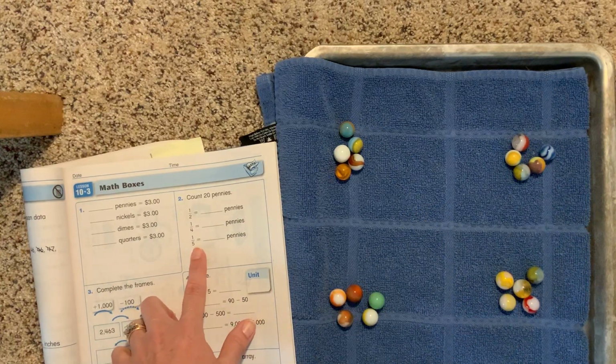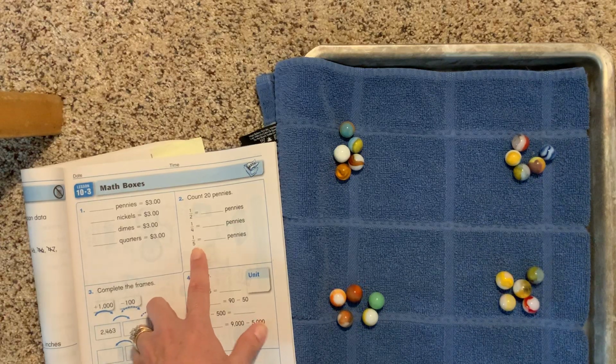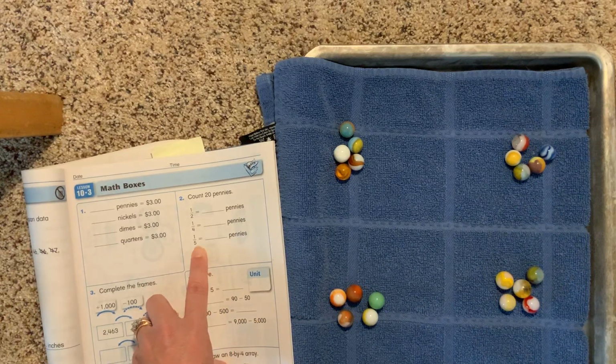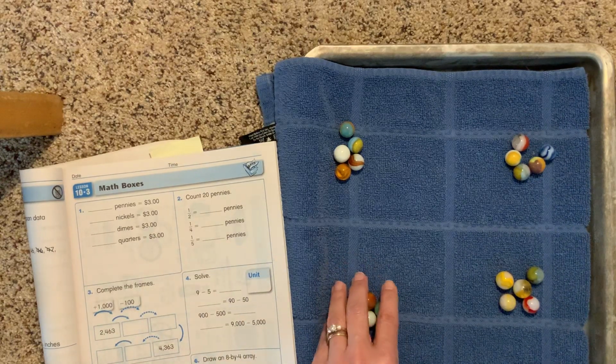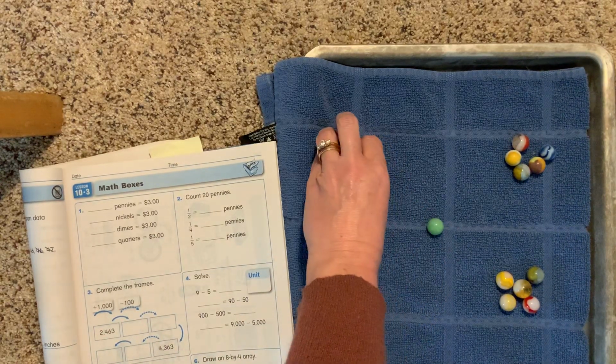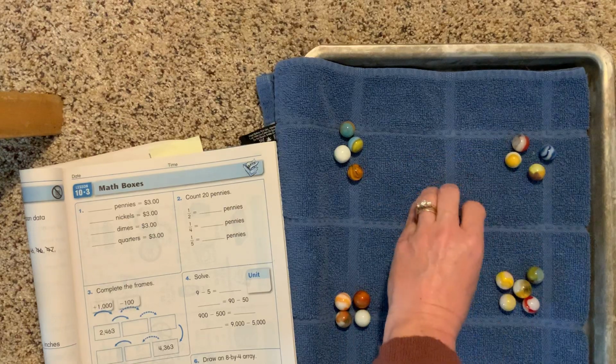Now we need 1/5, so that means my denominator is 5, means I need 5 equal groups. And I want to know how many are in one of those 5 groups. So I'm going to make this into 5 equal groups. You do the same.